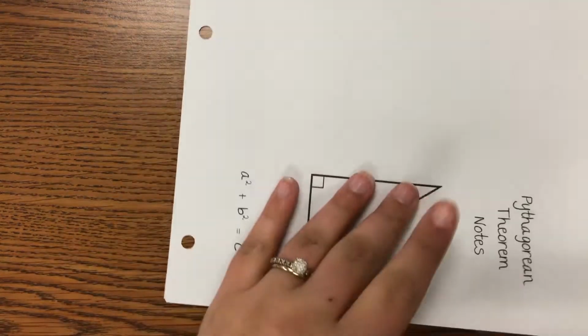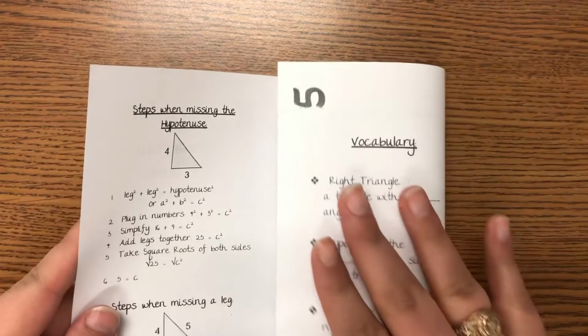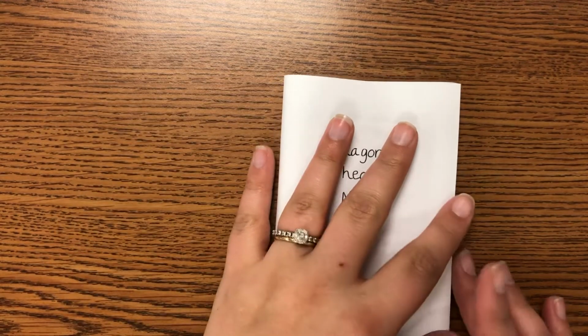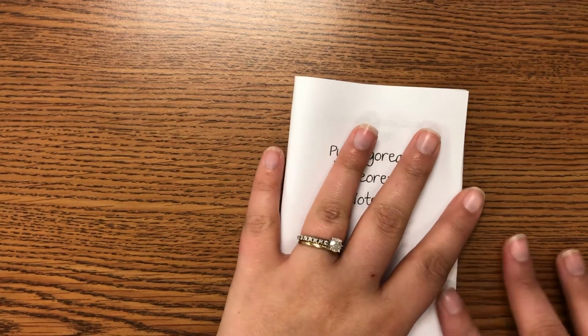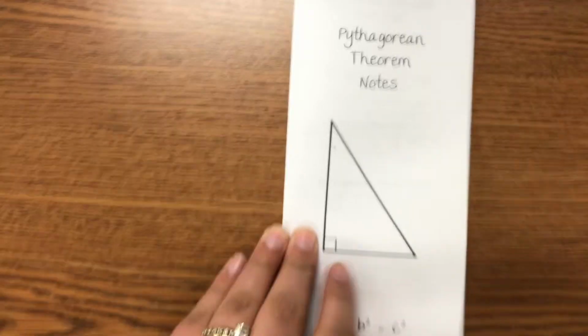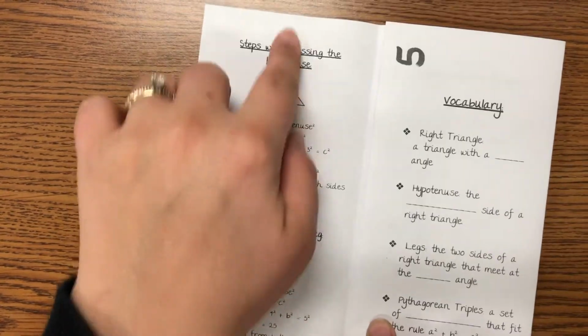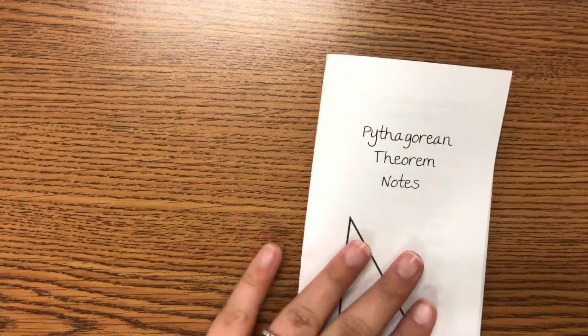So this is the front. You're going to flip it over. You're going to fold it into threes. So this should get folded over like this, and this gets folded on top. So kind of like you're making a brochure, something like this, okay? So now you have this on the front, you can open this up, you have vocabulary, you have steps, and then we have some examples on the inside, okay?